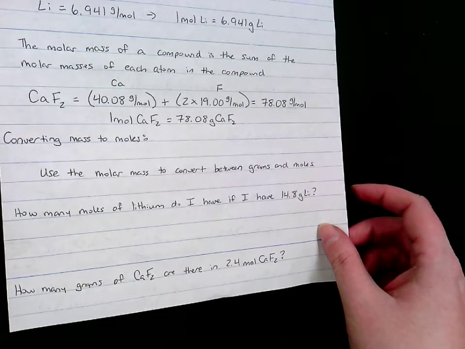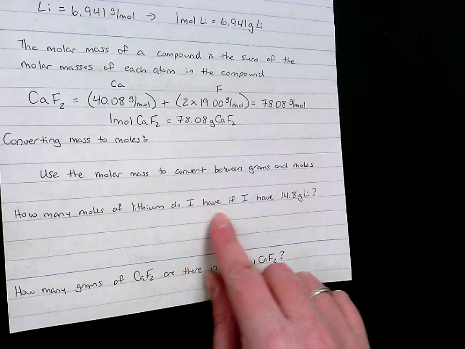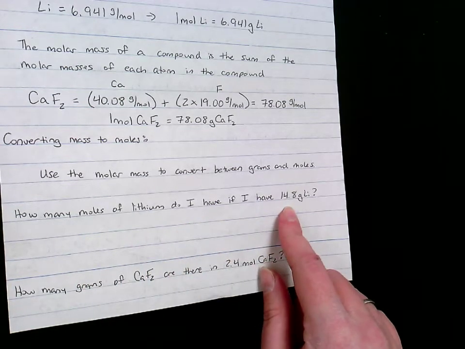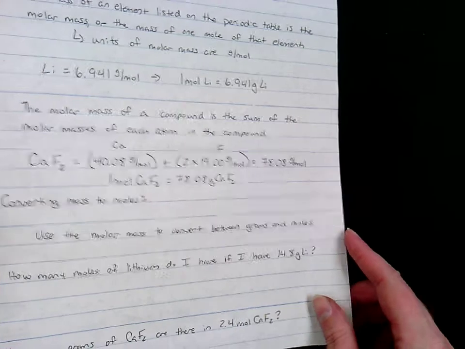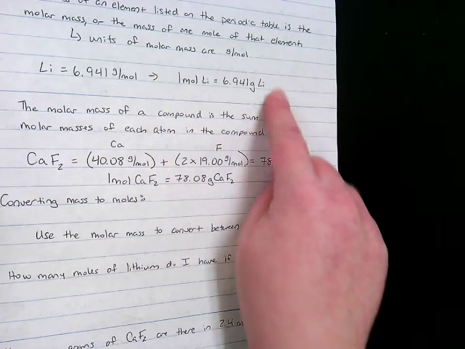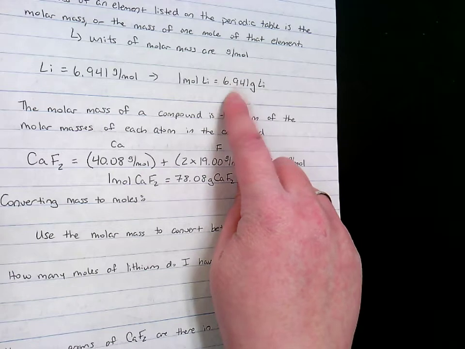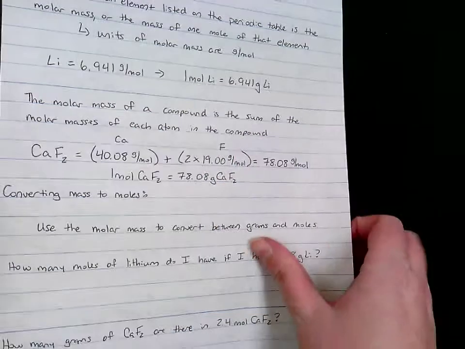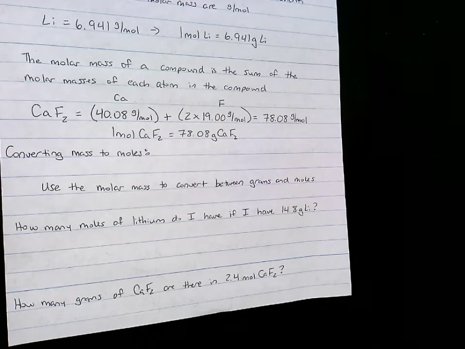So to do that, if I wanted to know how many moles of lithium I had, if I had 14.8 grams of lithium, I would use this relationship right here. 1 mole of lithium is equal to 6.941 grams of lithium. And remember, I found this right on my periodic table. So this setup is the same that we have been doing.